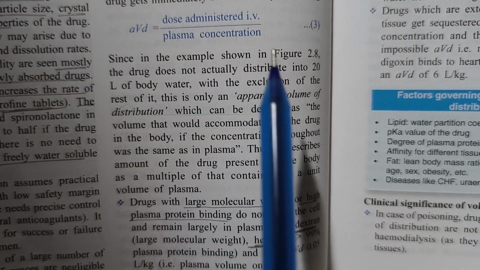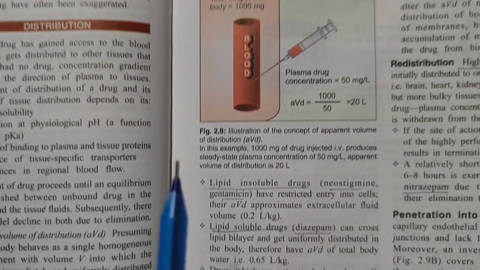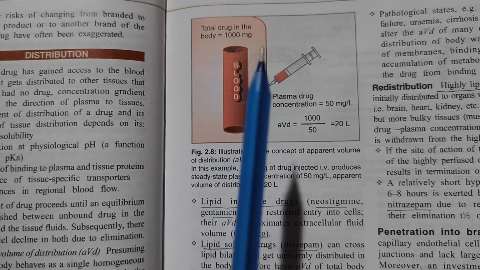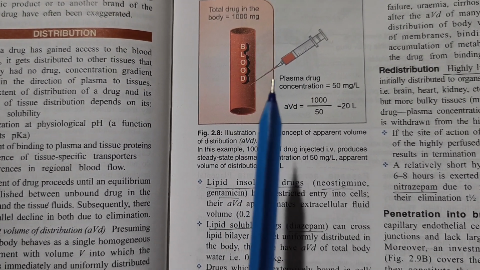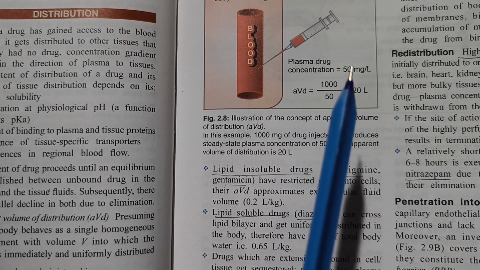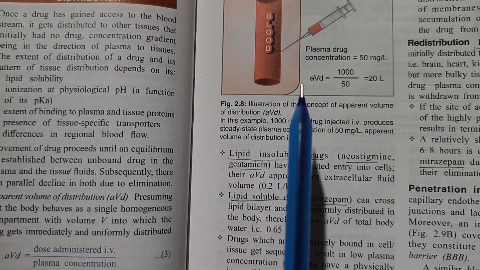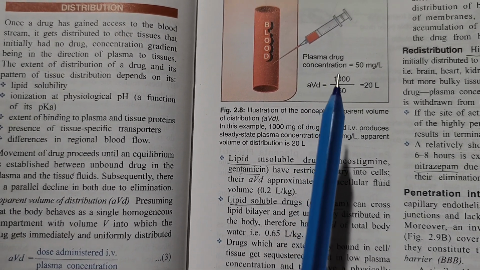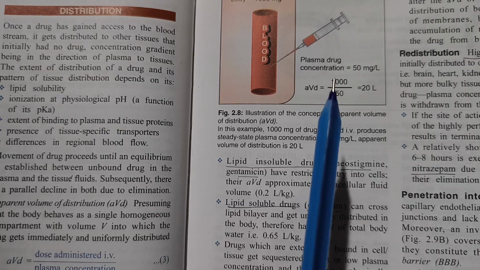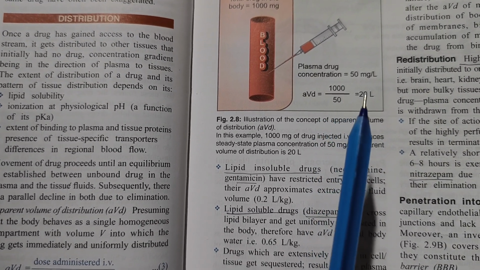Consider the example shown in figure 2.8. Here is figure 2.8. Total drug in the body is 1000 mg, in the blood the plasma drug concentration is 50 mg per liter, so apparent volume of distribution is dose upon plasma concentration, that is 1000 mg upon 50 mg per liter.